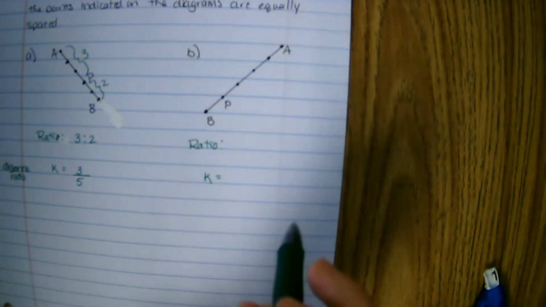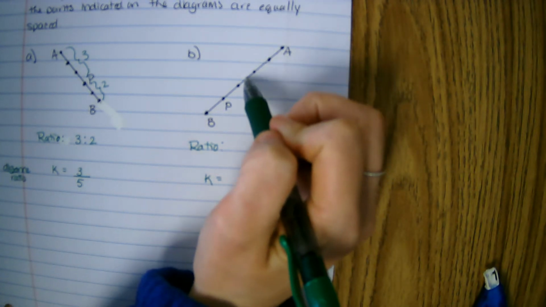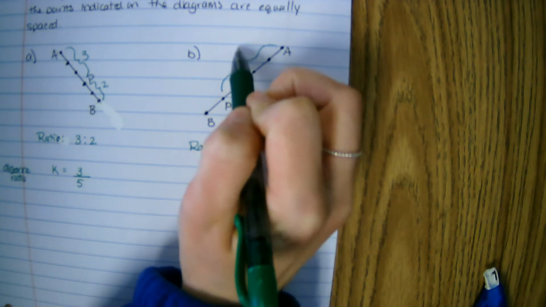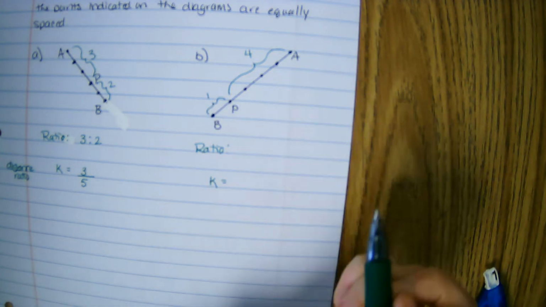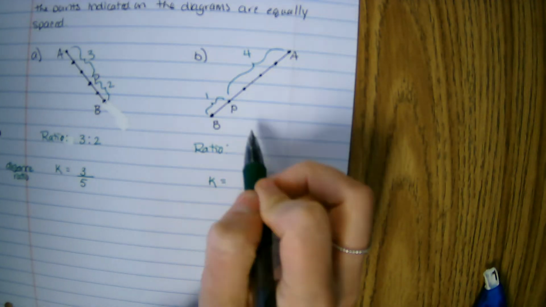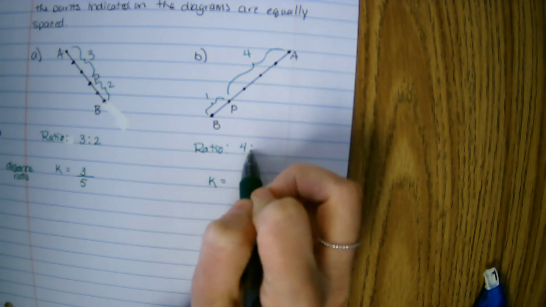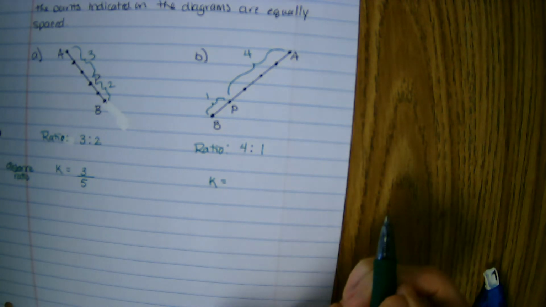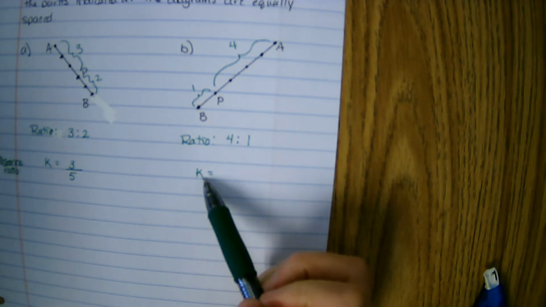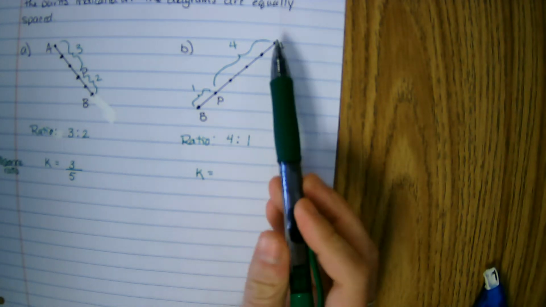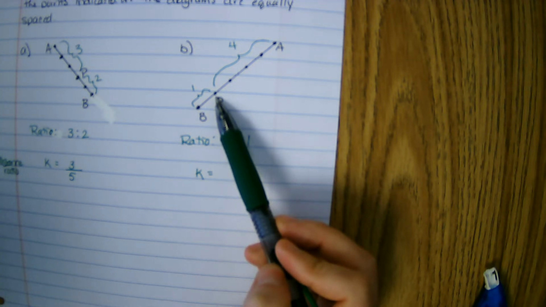All right, so here we can count up. We have 1, 2, 3, 4 spaces before P and 1 after. So the ratio for P would be a ratio of 4 to 1 when it's partitioned. The distance ratio, so how far is it from A? I notice here that it's more than halfway, right?